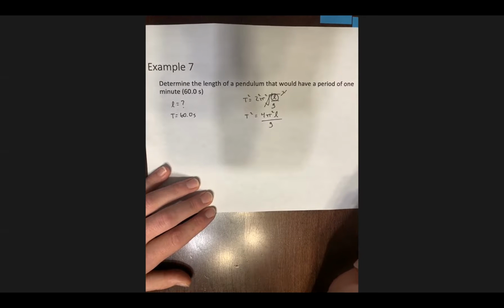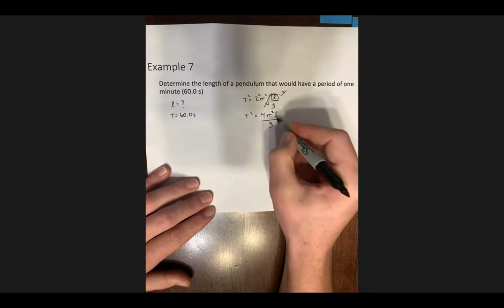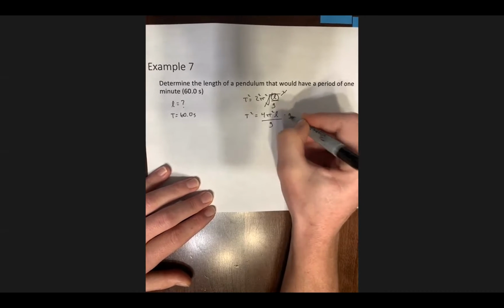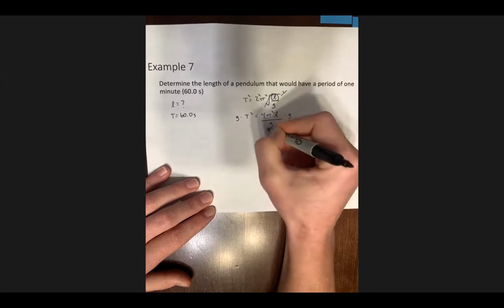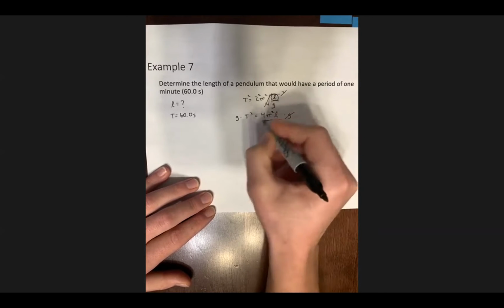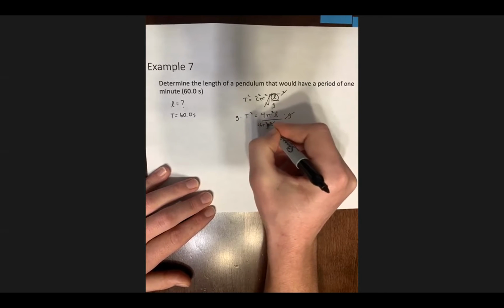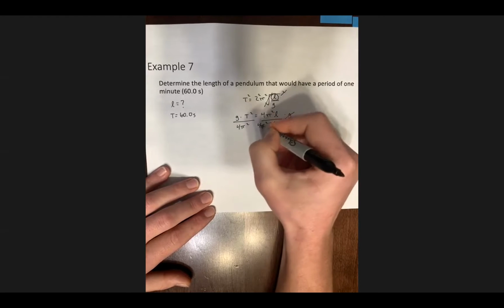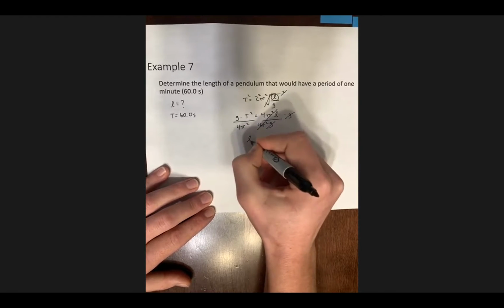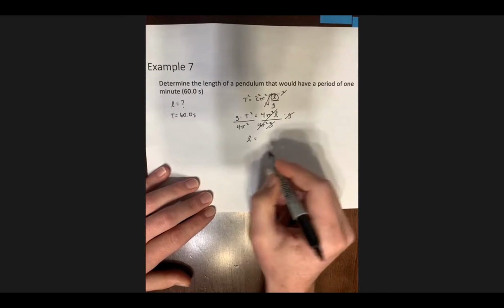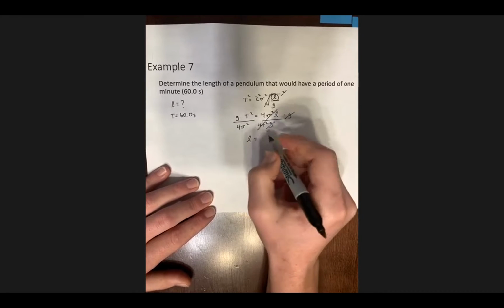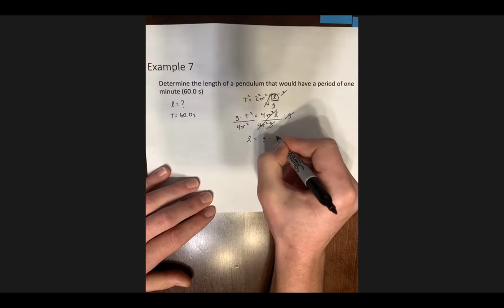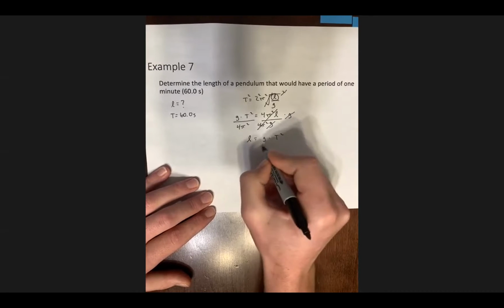Now we're isolating for L, so let's multiply by g, both sides, get rid of the denominator, and then we can divide by 4 pi squared. So if we just rewrite that, length, now that it's isolated, is equal to gravity times the period squared over 4 pi squared.